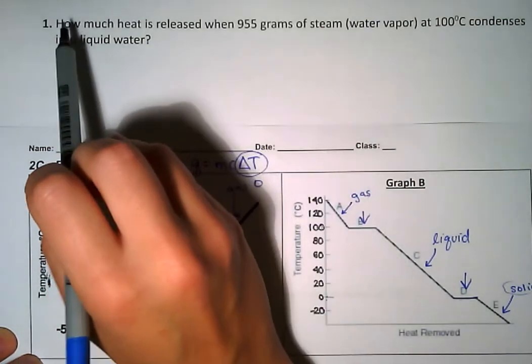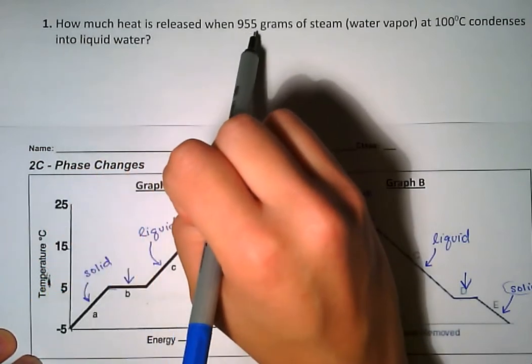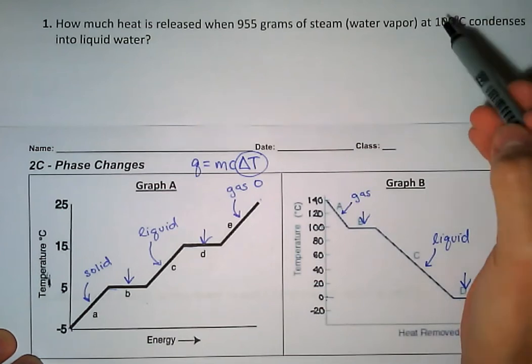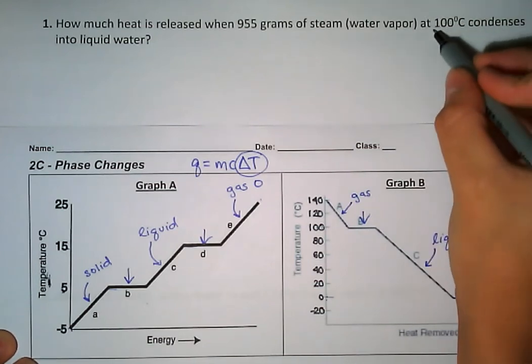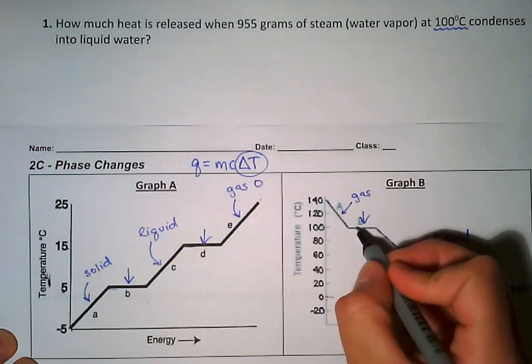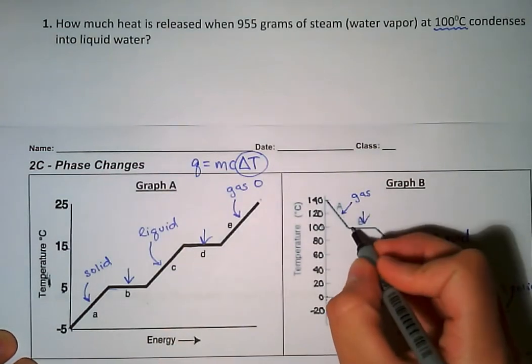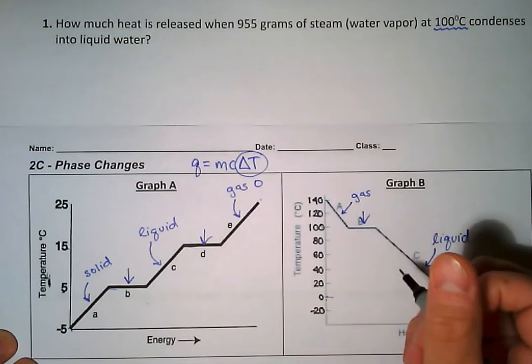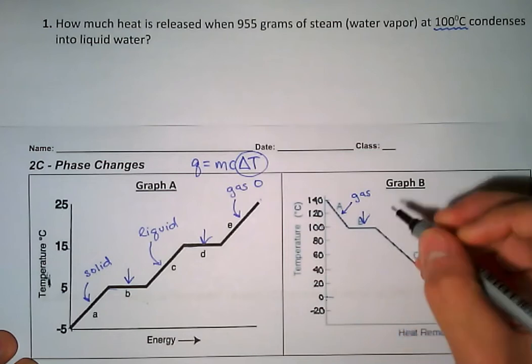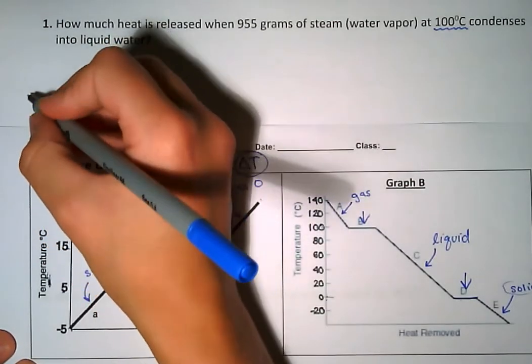So when we read this problem, how much heat is released when 955 grams of steam at 100 degrees Celsius condenses, it's important that the water is already at 100 degrees Celsius. It's already at the point where water will start to vaporize, and this graph doesn't actually show vaporization, it shows condensation.